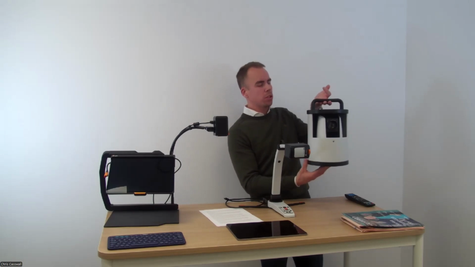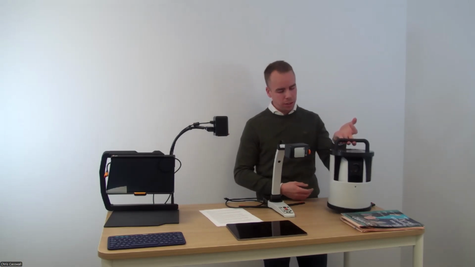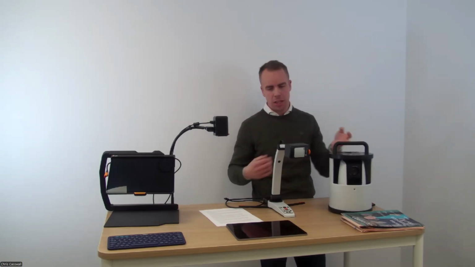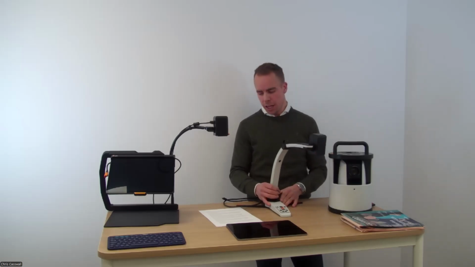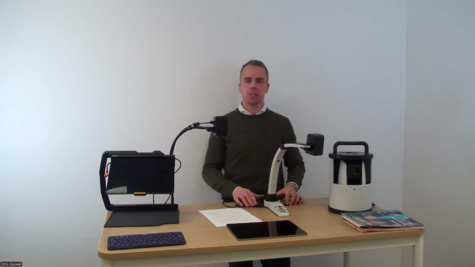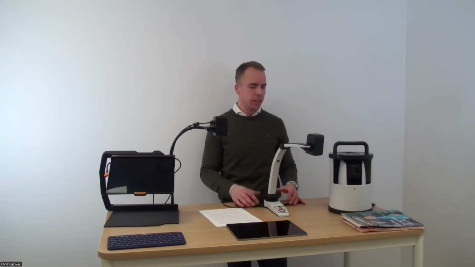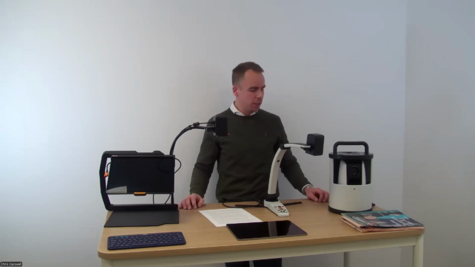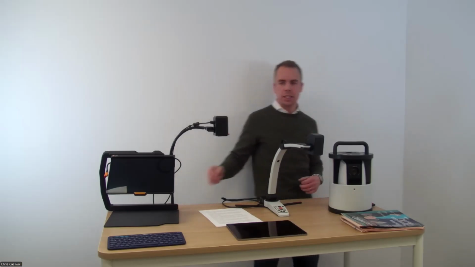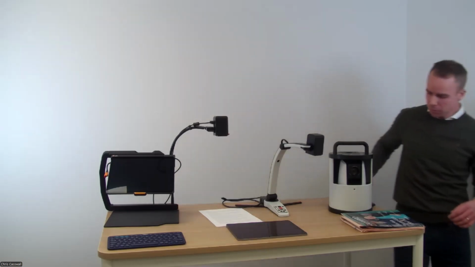This one was designed and developed based on feedback where students wanted to be able to sit anywhere in the classroom and they did not want any camera on their desk. They wanted to use a computer or an iPad, and they needed distance viewing.